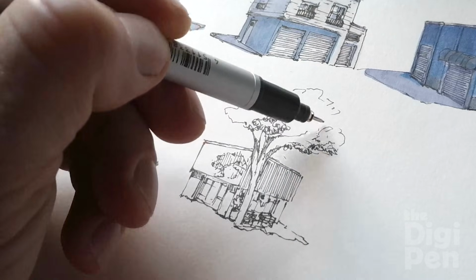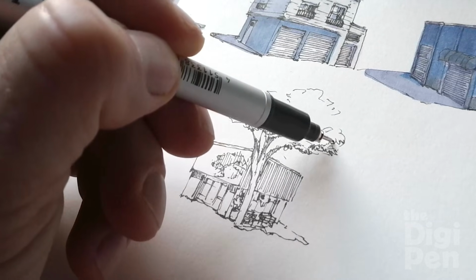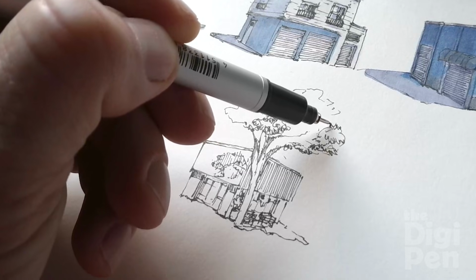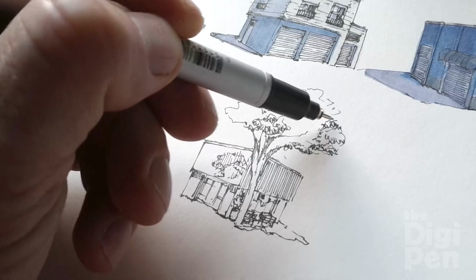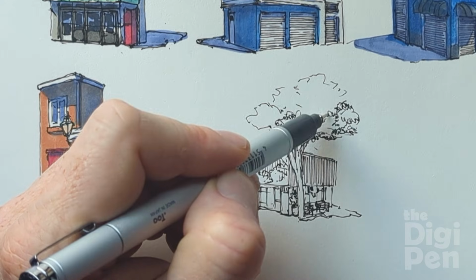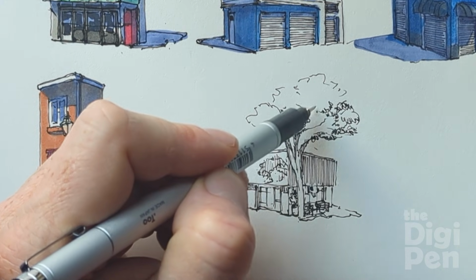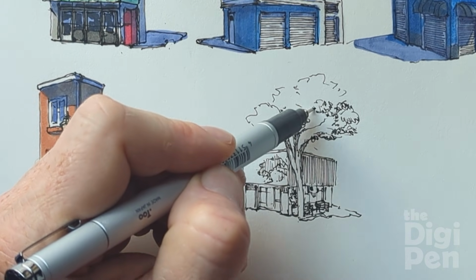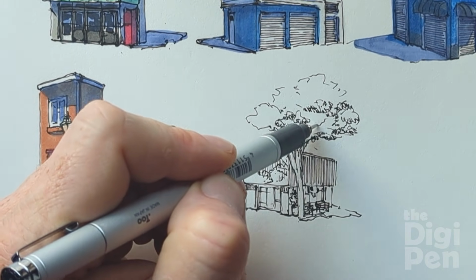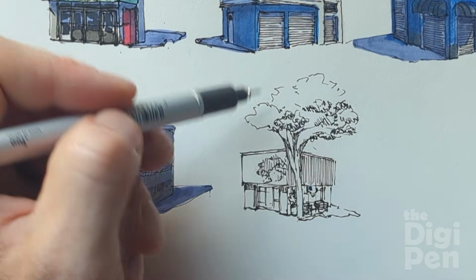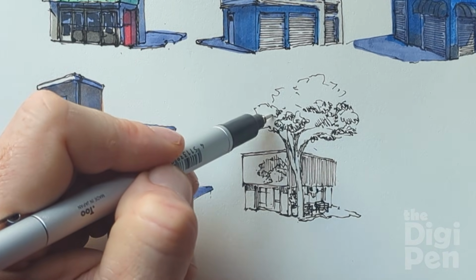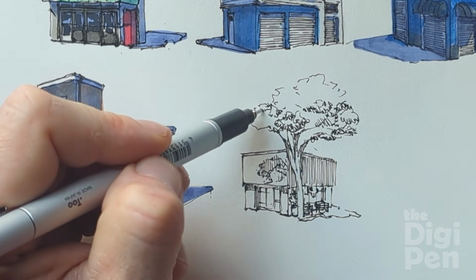It's this W pattern that's going to give me the illusion of leaves, and I'm really just focusing on filling in the areas that I've laid out previously. Now, I'm keeping in mind that the light is probably coming from the top of my scene, so therefore a lot of my texture is going to be drawn toward the bottom of my shapes.